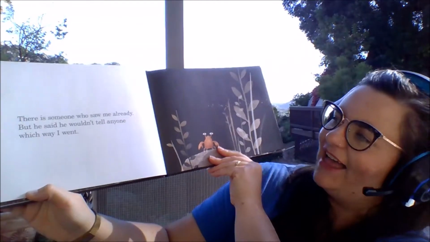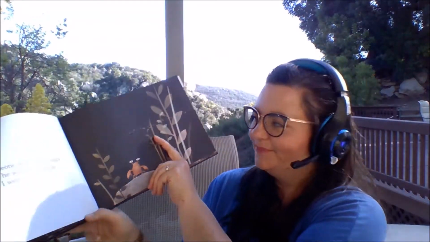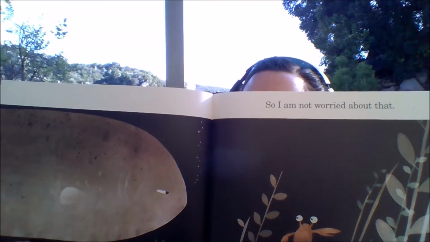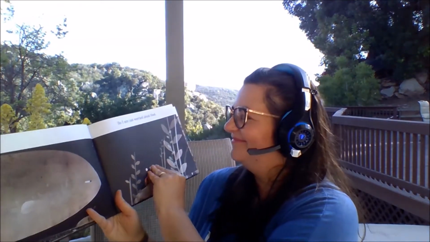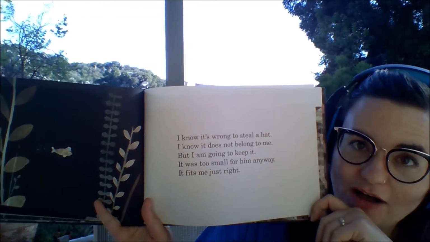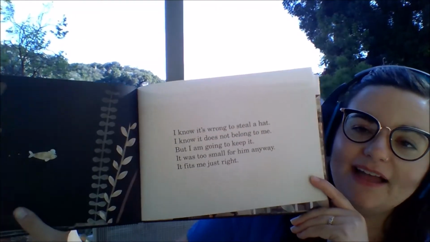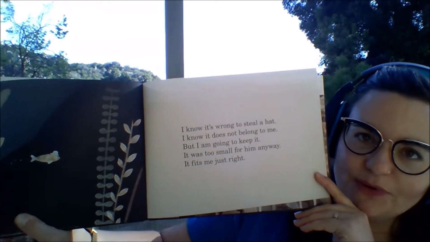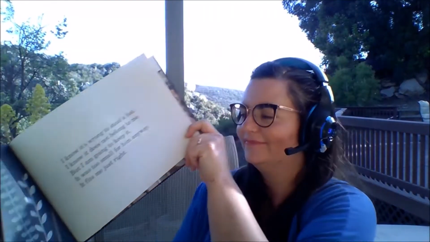"There is someone who saw me already, but he said he wouldn't tell anyone which way I went. So I am not worried about that." Should he be worried? "I know it's wrong to steal a hat. I know it does not belong to me. But I am going to keep it. It was too small for him anyway. It fits me just right."